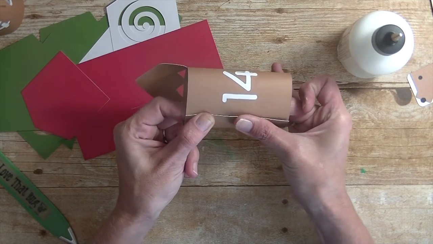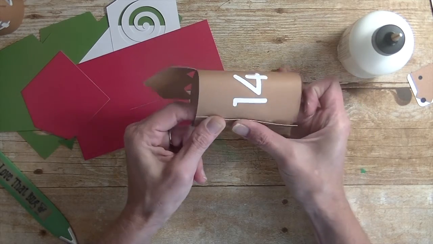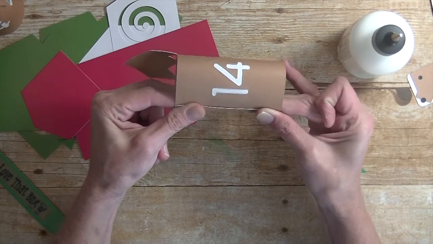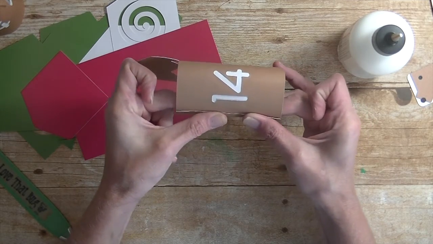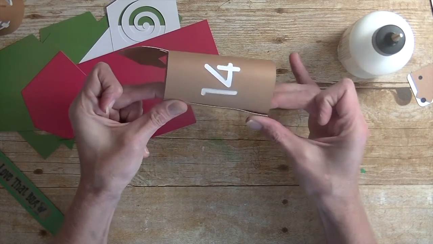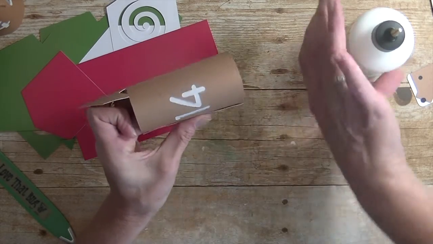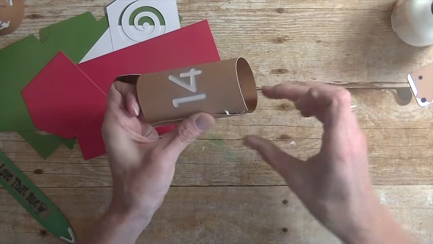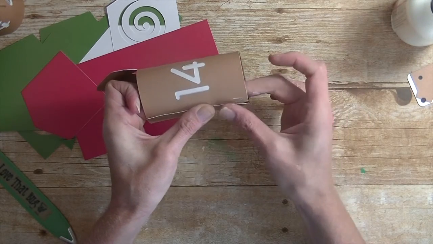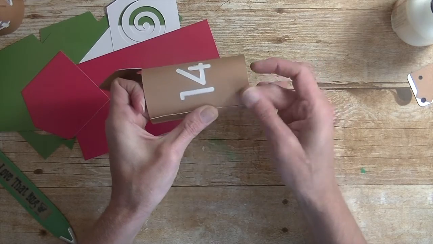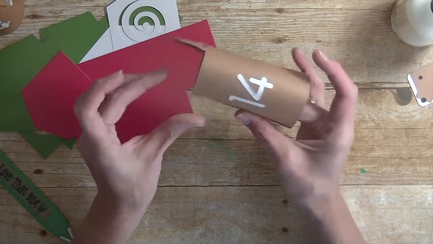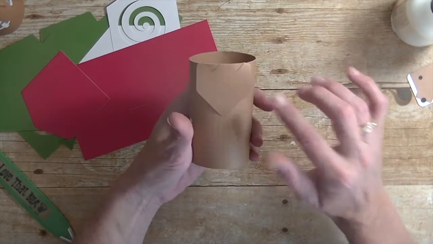And then just hold it there for a minute for that glue to grab for you. Okay, we need a little more glue on the bottom right there, I think. I'll shove some in there real quick. Okay, and this piece kind of snaps down.